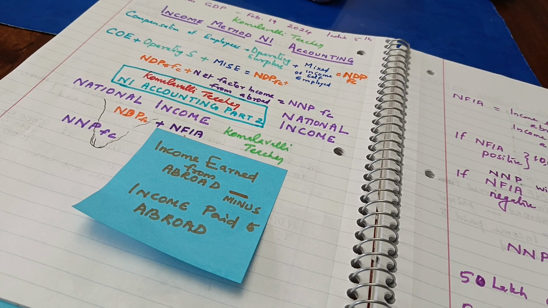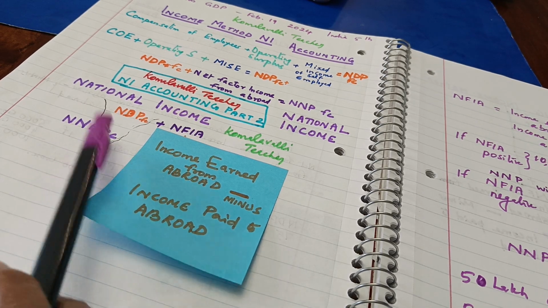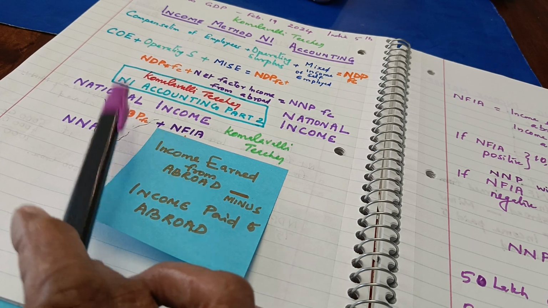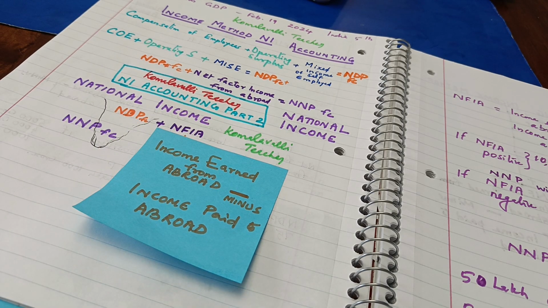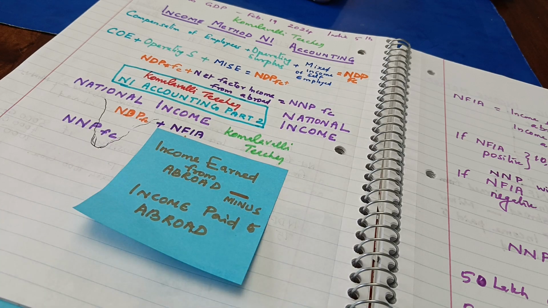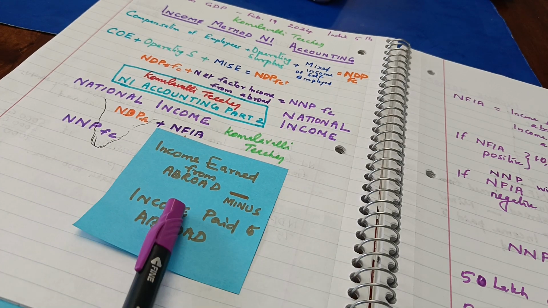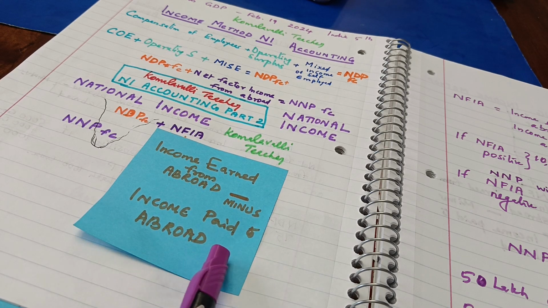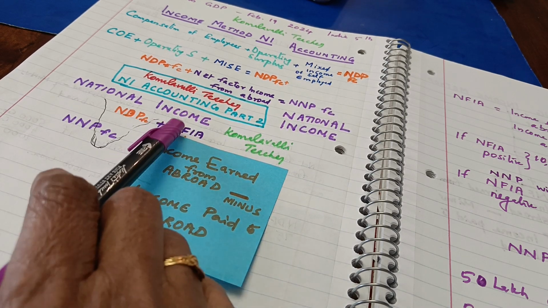Here I have drawn a part of India, because the income we are getting domestically, inside the territory, is NDP at factor cost. And NFIA means what we are getting from foreign countries and what we are giving. Income earned from abroad minus income paid to abroad, this difference is NFIA.